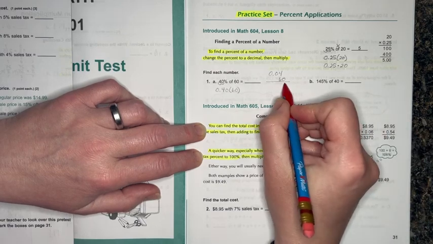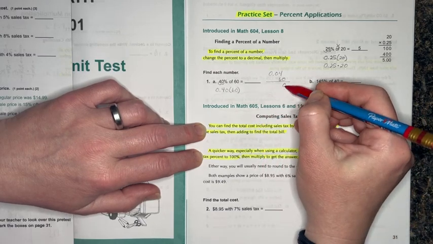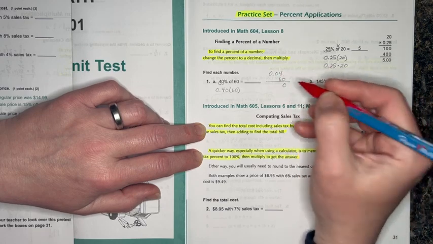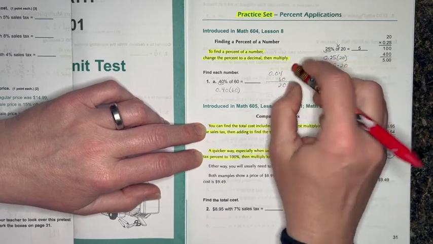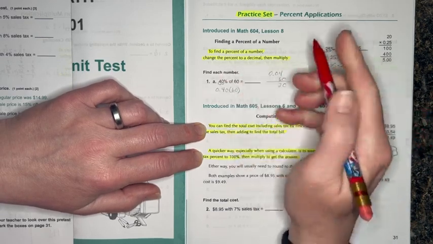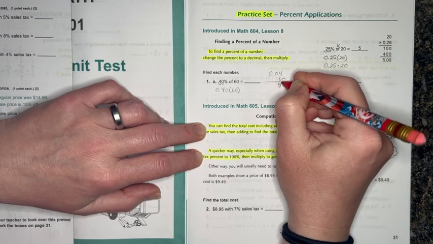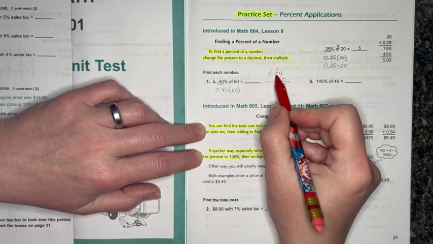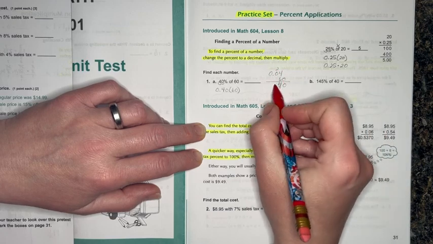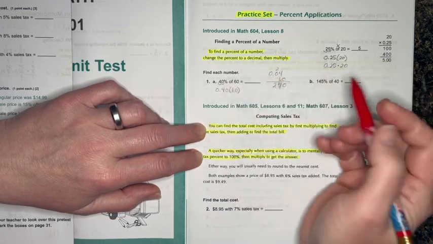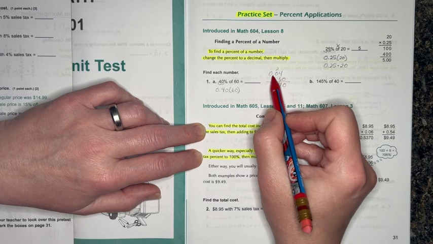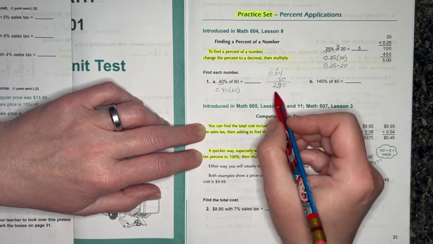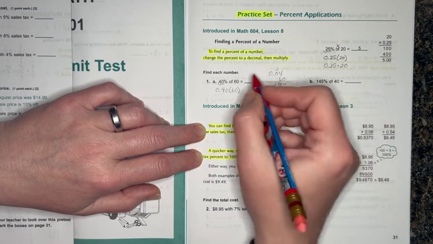Okay? So my 0 is going to come down because that's how zeros are. 6 times 4 is 24. 6 times 0 is 0, plus 2 is 2, right? And then the rest. We need 2 decimal places, so my decimal would fall right there. So the answer is 2.4.